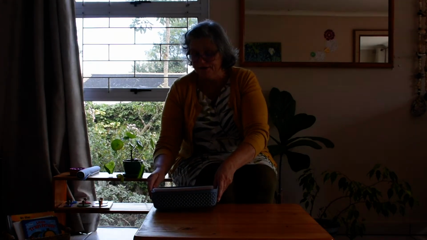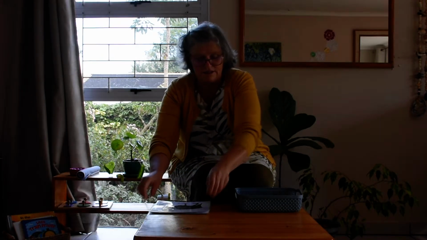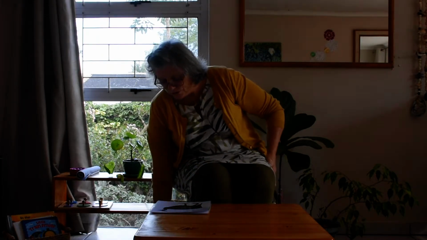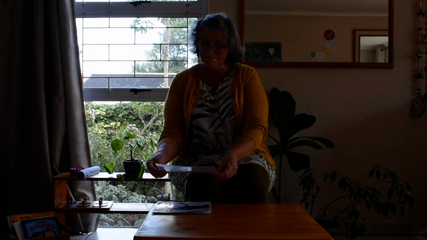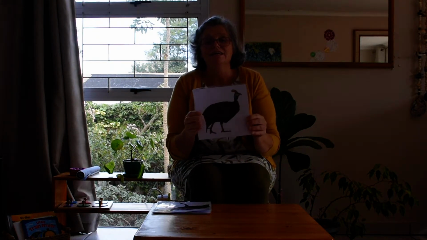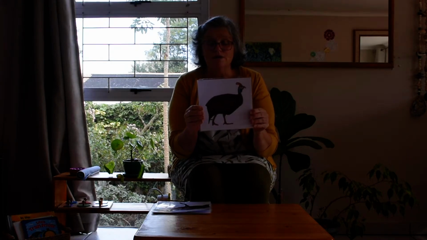So I'm going to first take the cards out of the basket and put our basket on the floor. Guinea fowl.